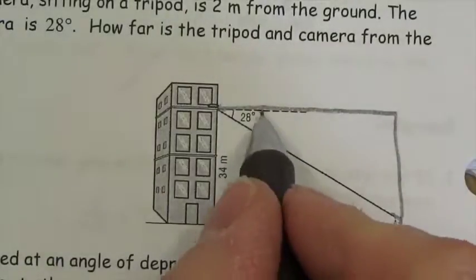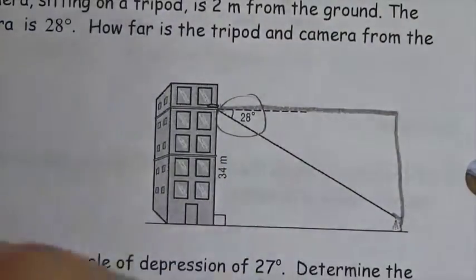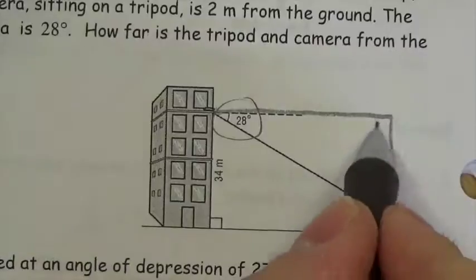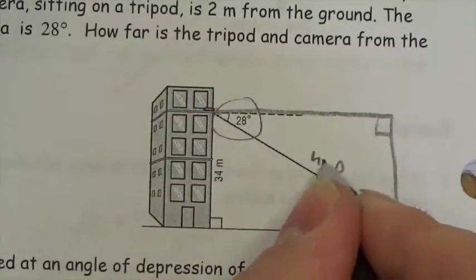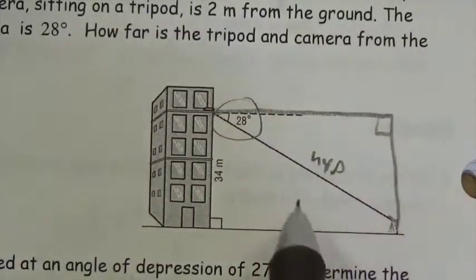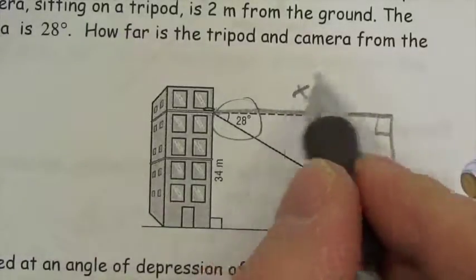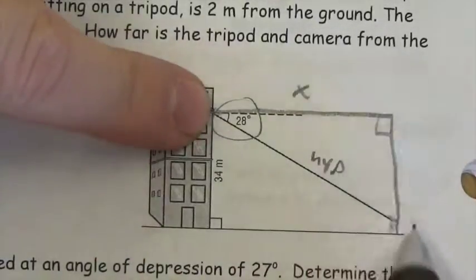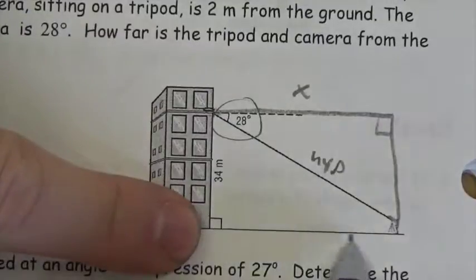Now, so here's the 28 degrees. That's the angle that's important to us. We don't know really anything about the hypotenuse. That's okay. We are looking for this length right here, how far away this tripod is from the building. Now, I could have done this one right here.